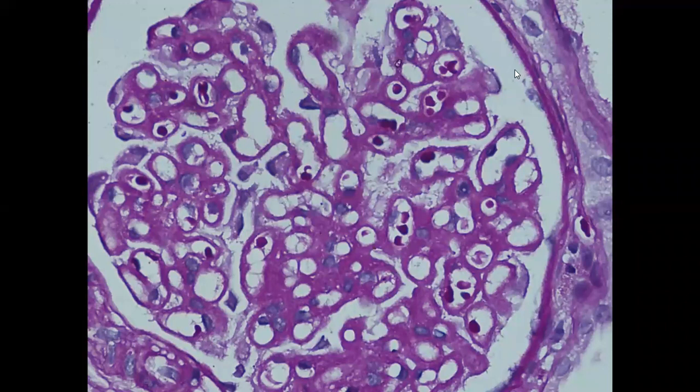Very good. What else? So there is thickening of the glomerular capillary wall for sure. There is minimal mesangial expansion, but there is no mesangial hypercellularity, because when I say mesangial hypercellularity, there has to be more than four nuclei. Here you can see one nucleus. You don't see any significant mesangial hypercellularity.